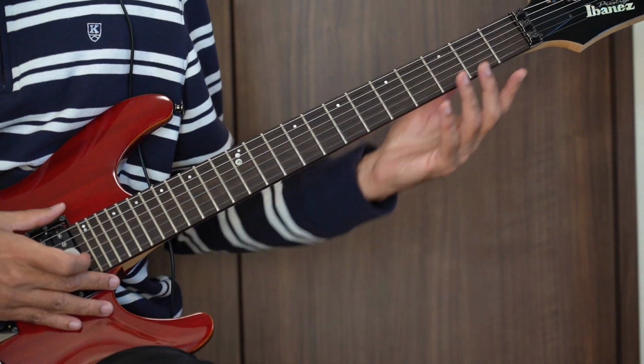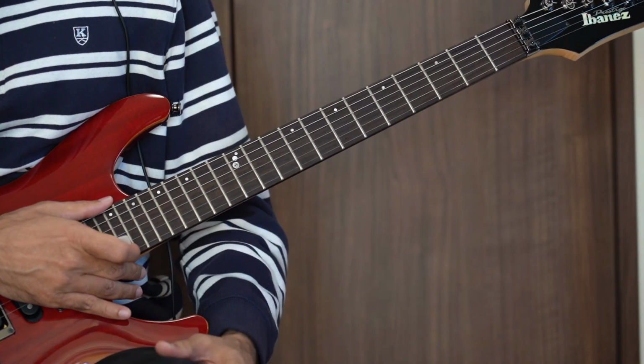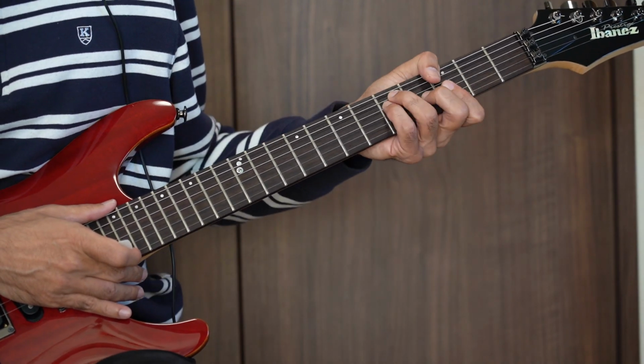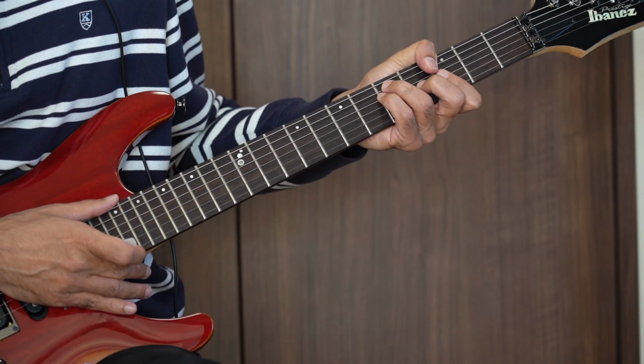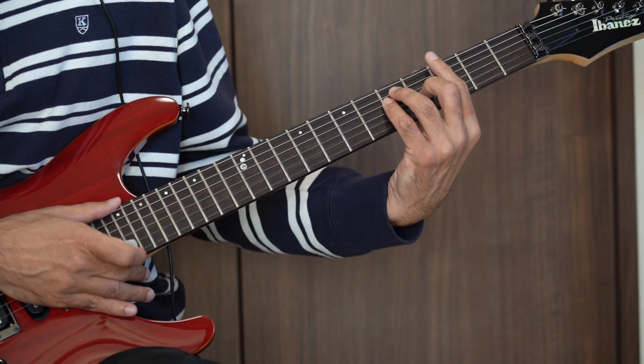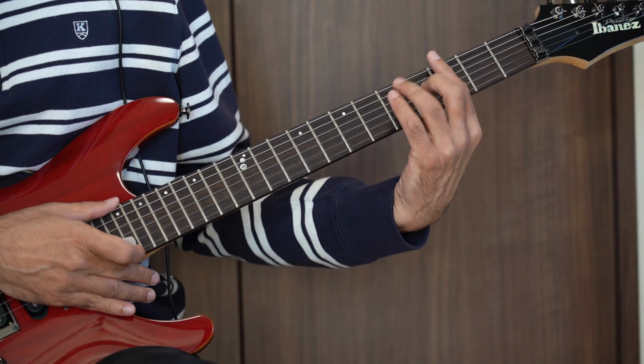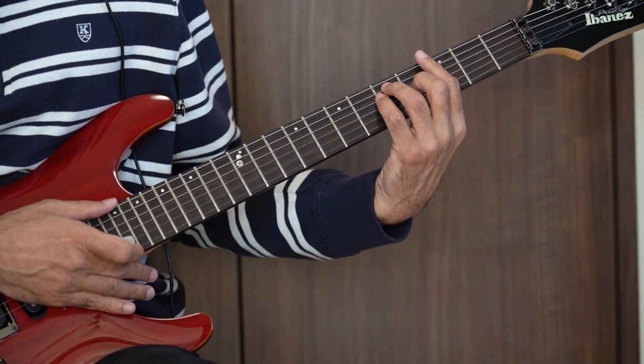So, hello friends, today we are going to look at this song Inteha Ho Gayi, which you already know. And the lesson is going to cover the whole song, leads and chords, slow parts, fast parts. So, पूरा गाना मैं electric guitar पे बजाऊंगा आज.